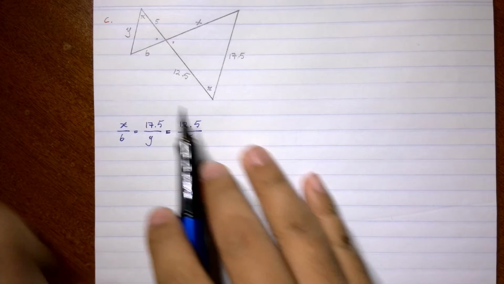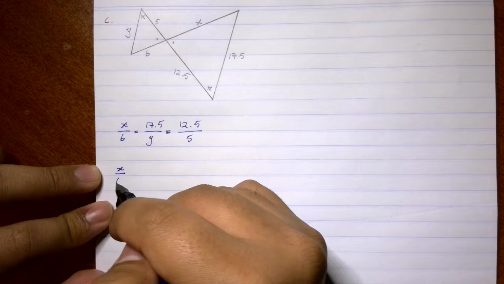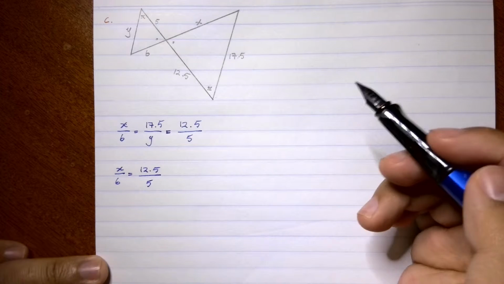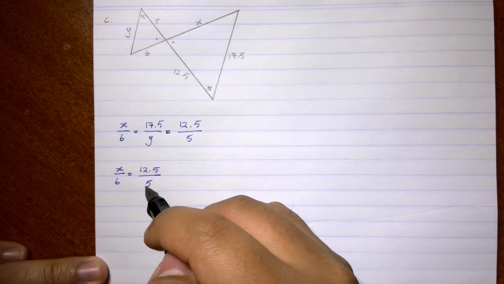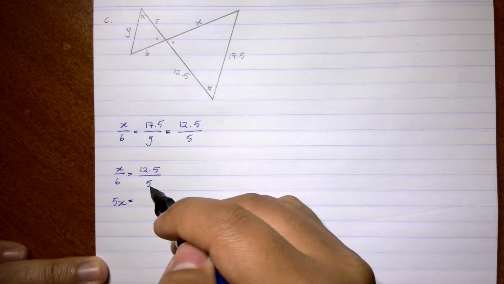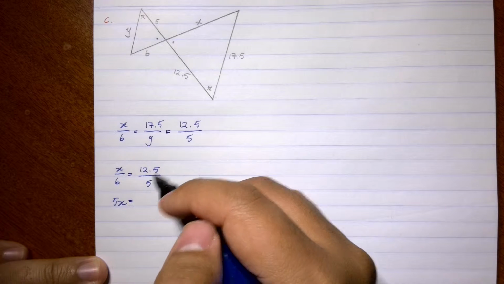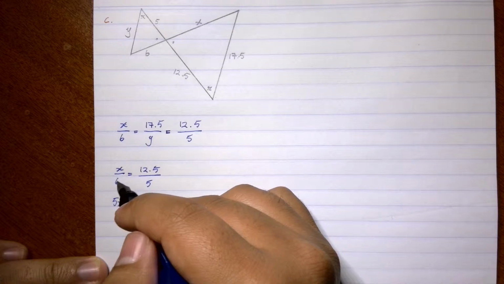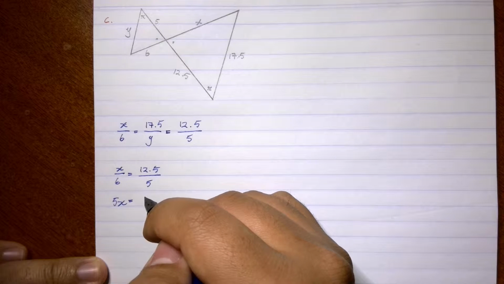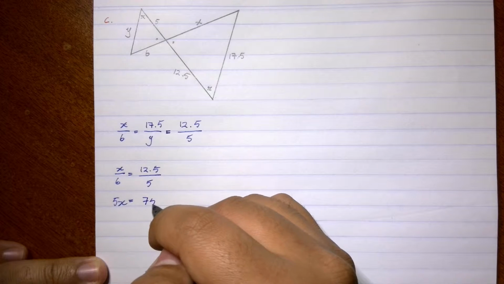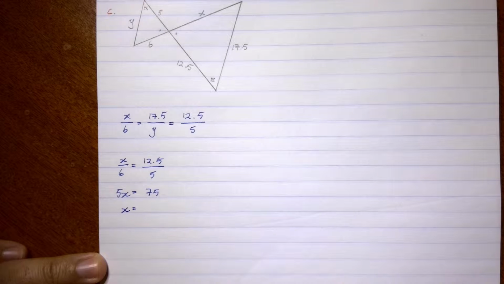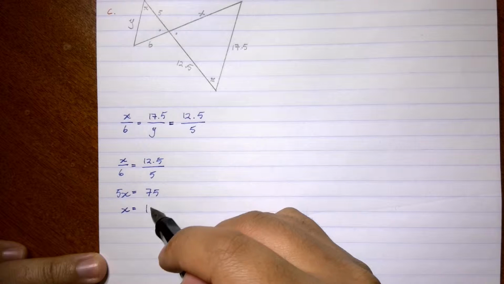Isolating our problems, each of these pronumerals will take x over 6 is equal to 12.5 over 5. Cross multiplying, x times 5, we get 5x. 12.5 times 6, well, 12 times 6 is 72, plus half of 6 is 3, so 3 plus 72 is 75, which means we can solve this by dividing by 5. We get x is equal to 15.